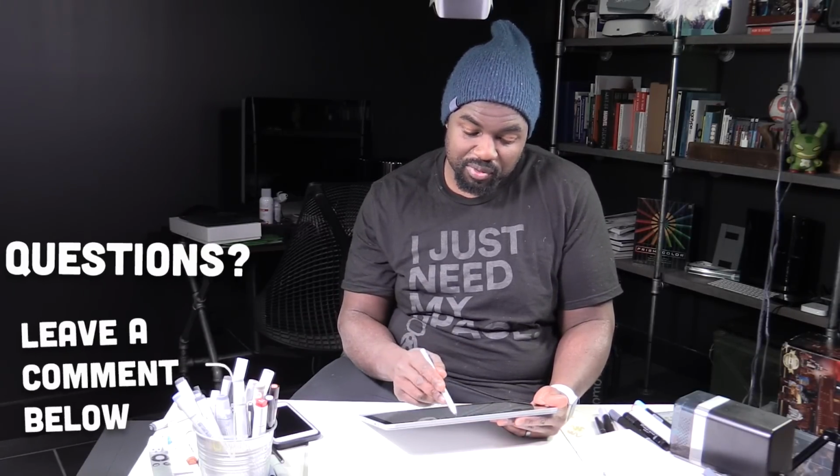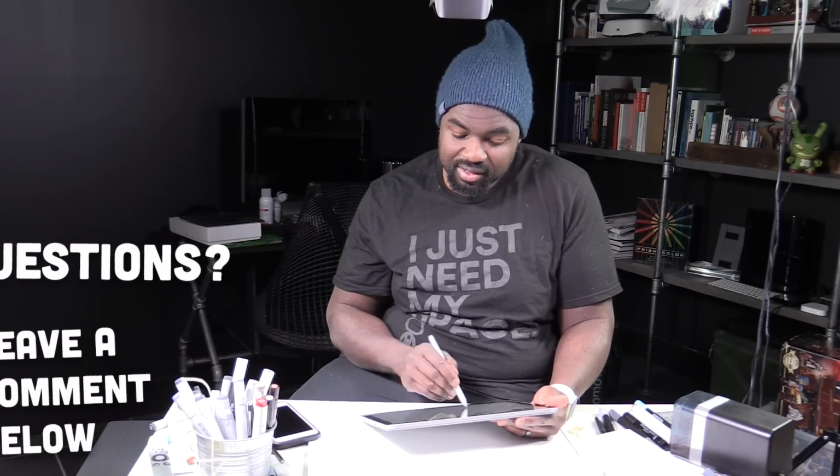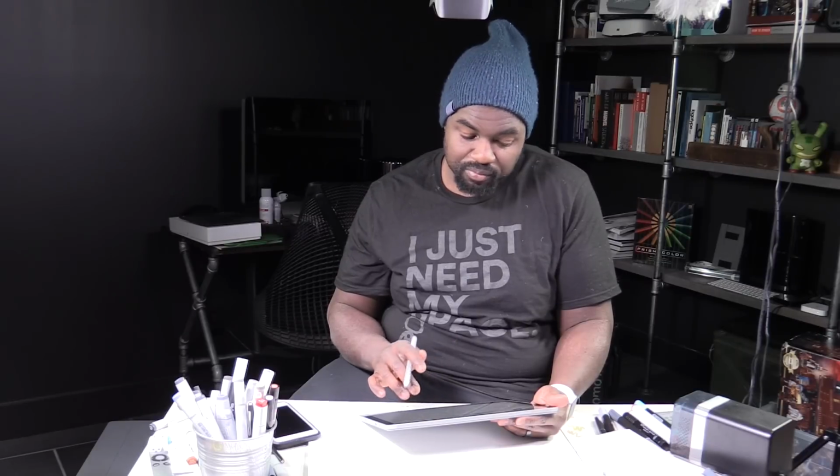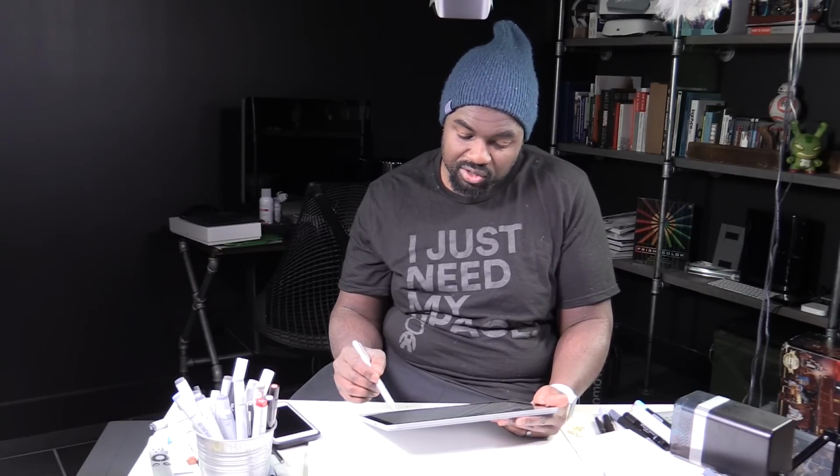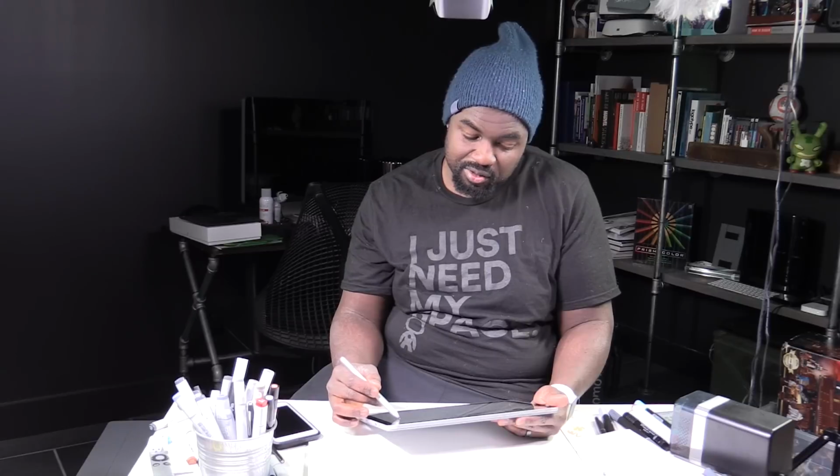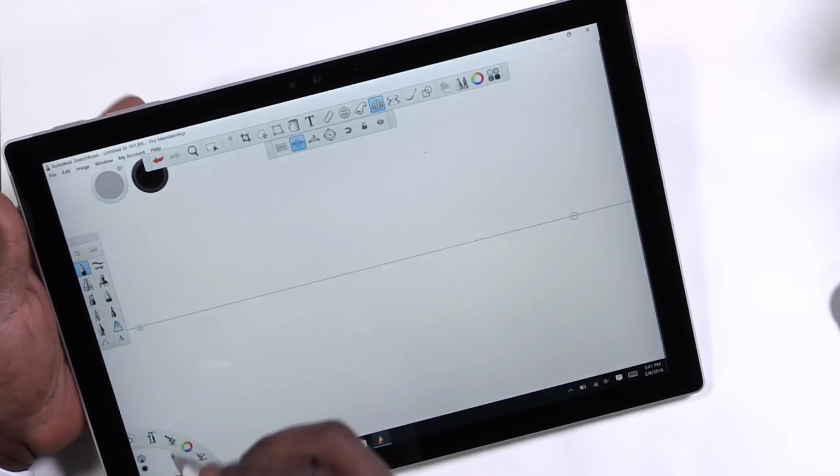So to get started, just want to show you a couple tools. Specifically, I'm going to be using the perspective guide. Not something I typically use, but I just want to show you. So if I want to set up a drawing and I tap that perspective guide button, I'm presented with this line, which represents your horizon line. If you don't know what I'm talking about, please look at my video that covers 1, 2, and 3-point perspective, and you'll understand a little bit more about the terminology that I'm using.